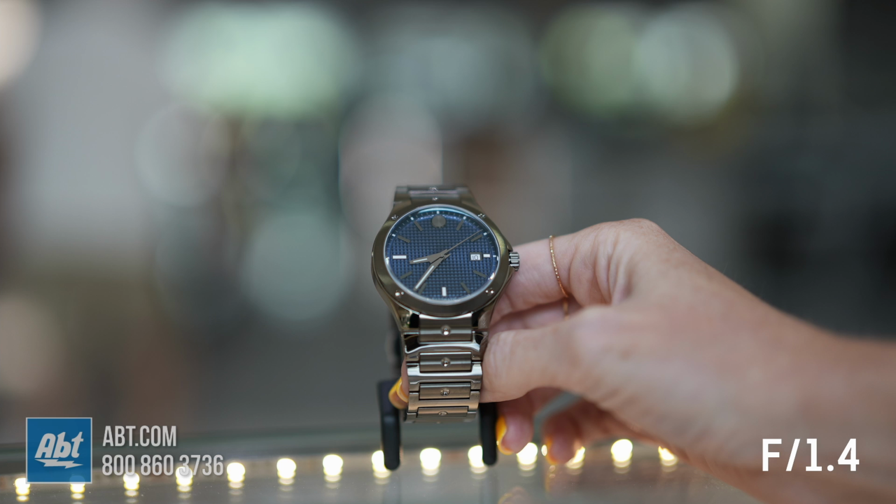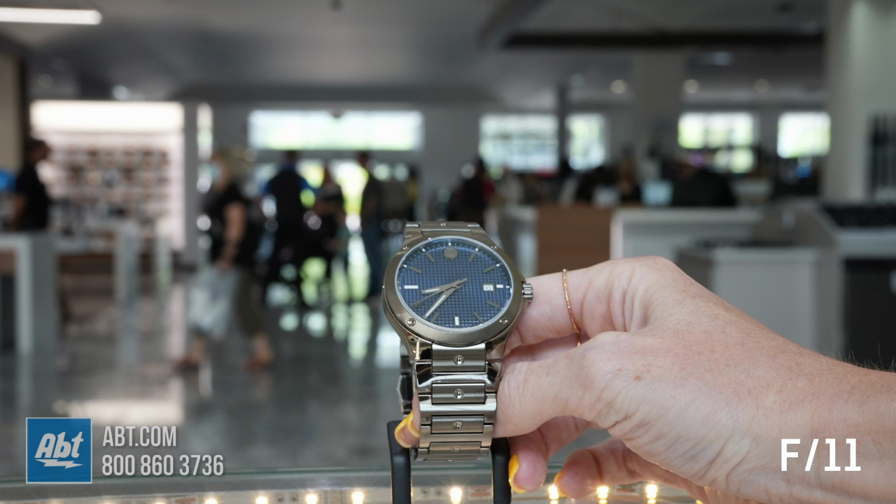Let's take a picture of this Movado watch at an aperture of 1.4. You can see in this image, my subject is in focus, but my background is completely blurred. If I take the same picture at an f-stop of 11, the photo turns out like this.